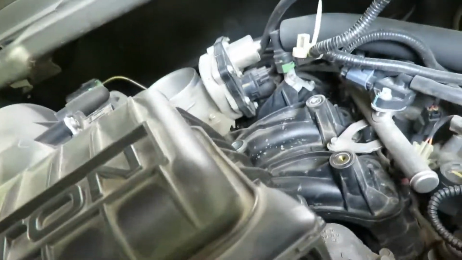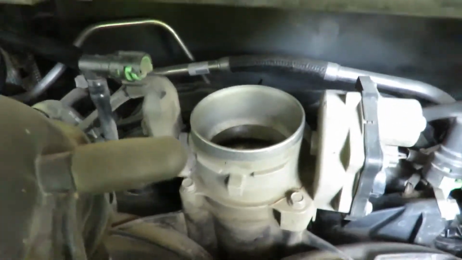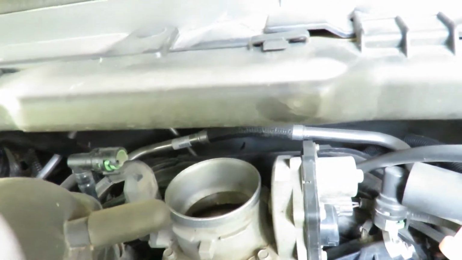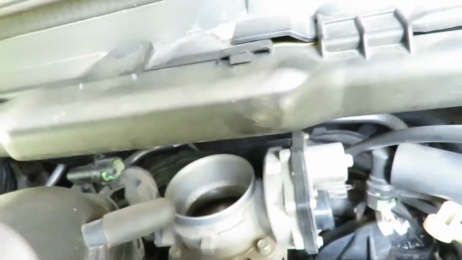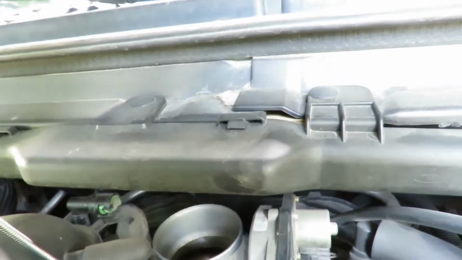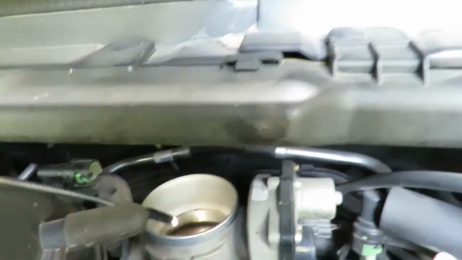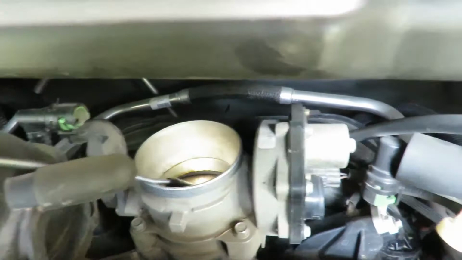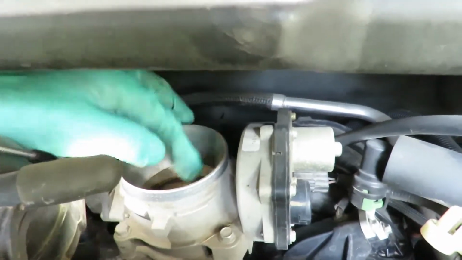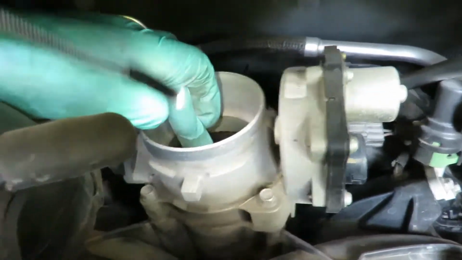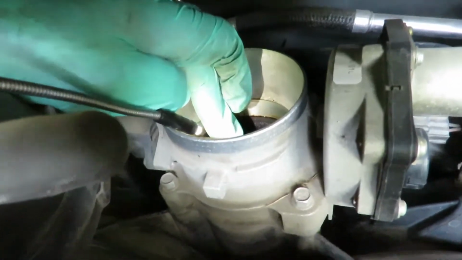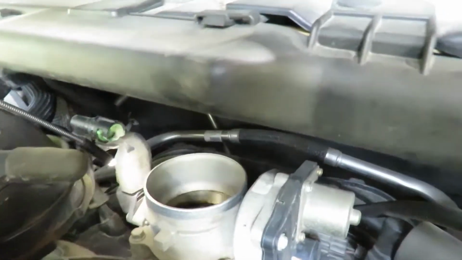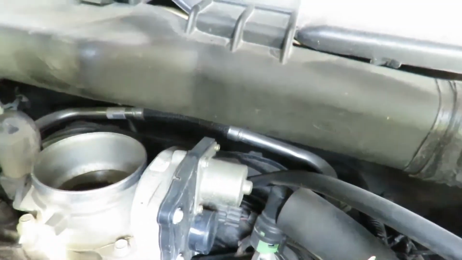Now the thing we want to do is try to look down into it. And wow, look at that, man. This thing definitely is going to need a throttle body cleaning. Look at that. Let's get our little handy dandy flashlight. Wow, look at the carbon buildup in there. Look at that. This thing is definitely going to need a throttle body cleaning.